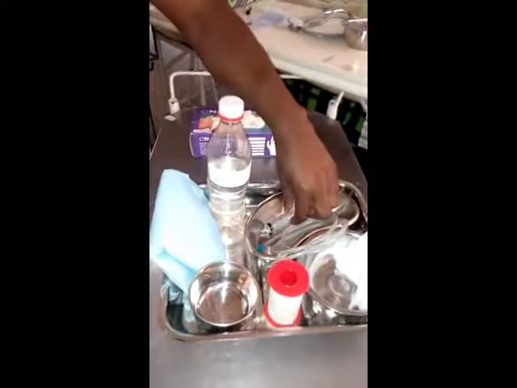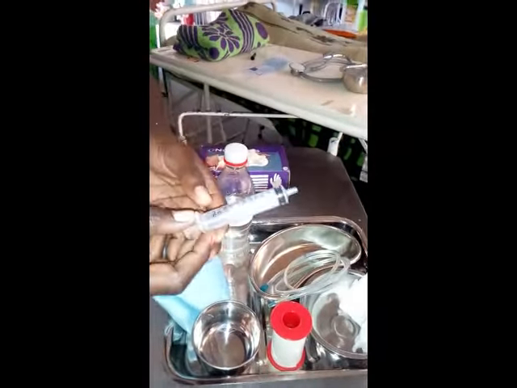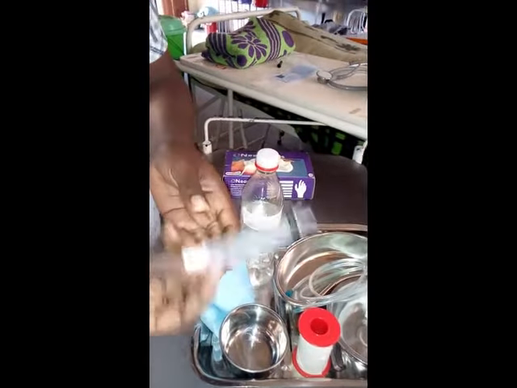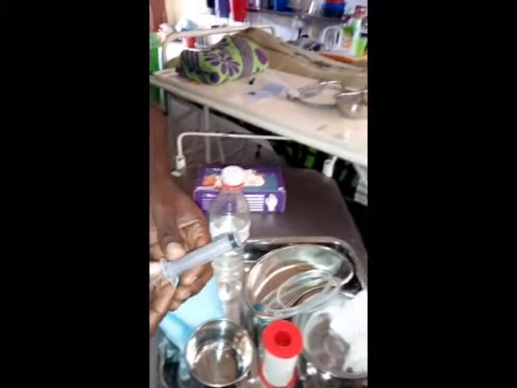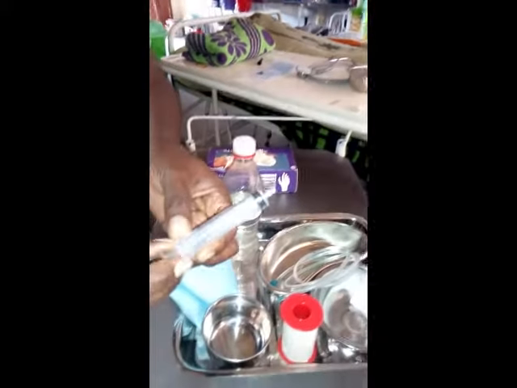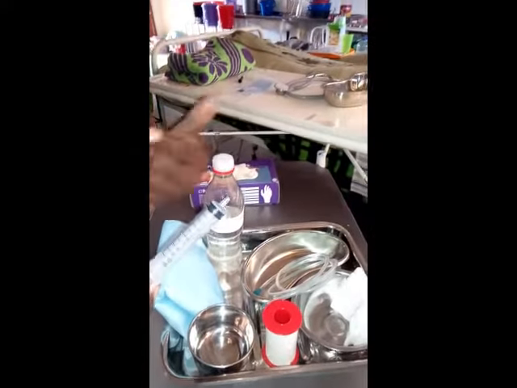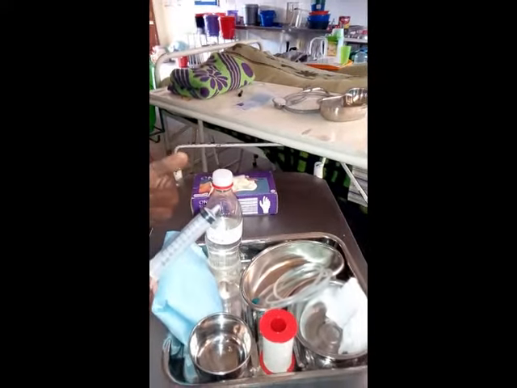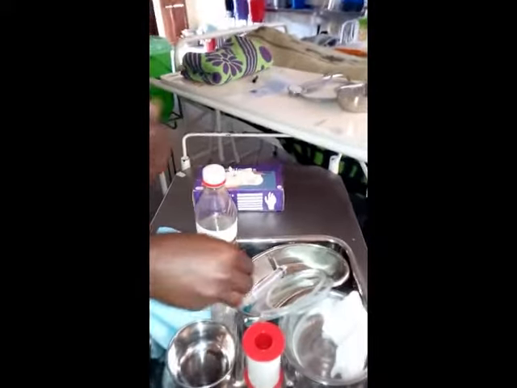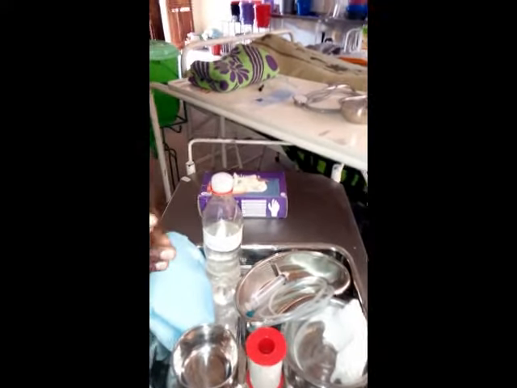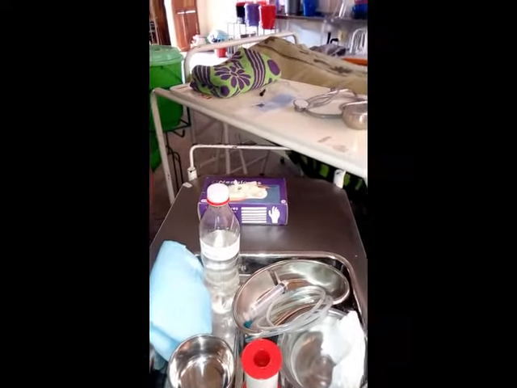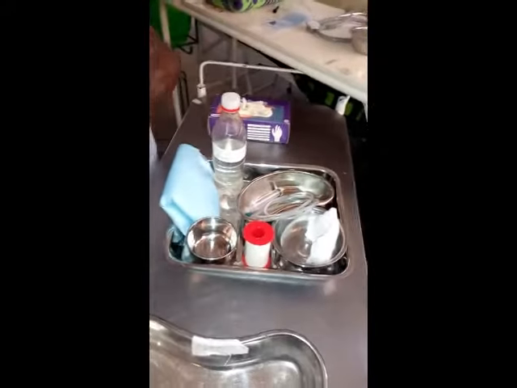Then we have a syringe. This syringe is a 10cc syringe. It is for testing if the nasogastric tube is in situ. You're going to see as we do the procedure how we test. I brought it here because mostly in OSCE this is what we want. Even in practice we want this to be as simple as possible. We don't want to complicate matters.